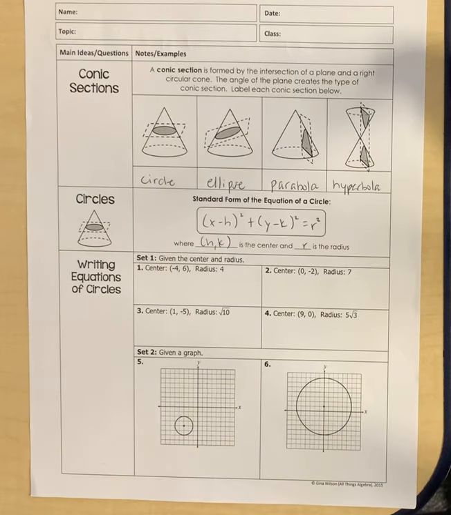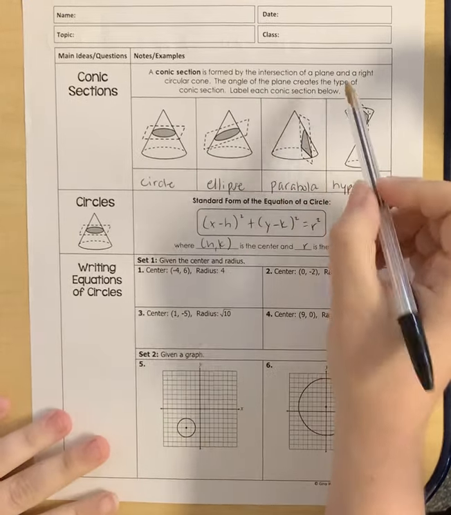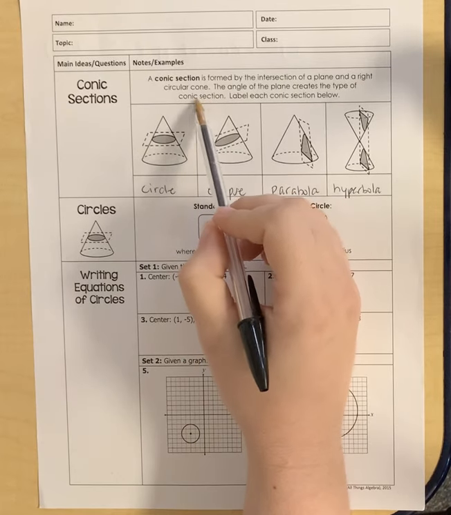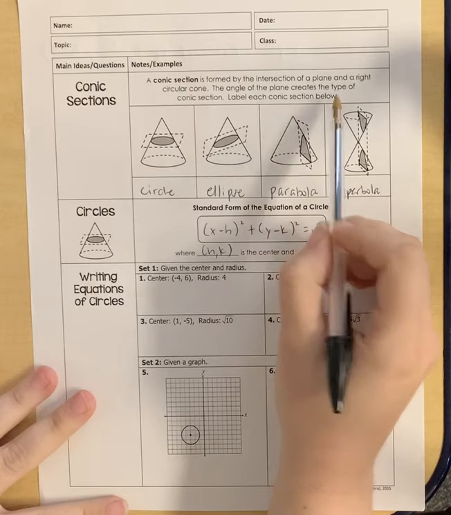All right, this video is over conic sections and talking about circles of the conic sections. It says a conic section is formed by the intersection of a plane and a right circular cone. The angle of the plane creates the type of conic section. Label each conic section below.